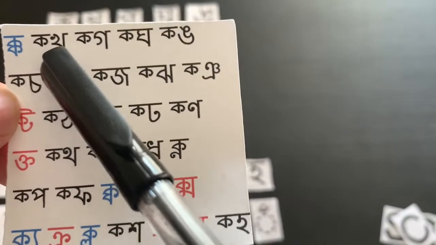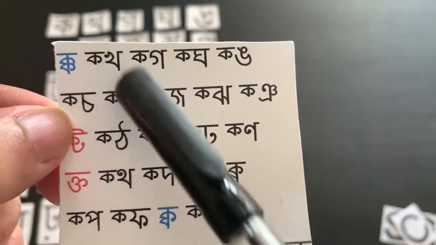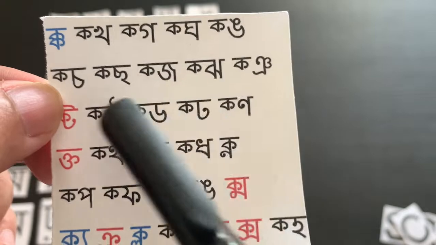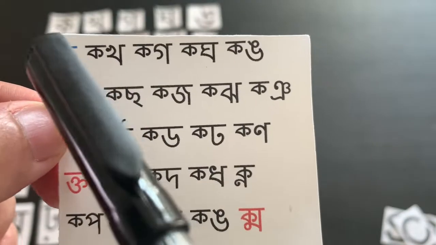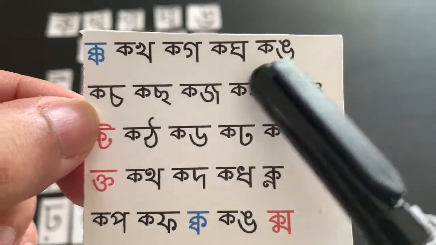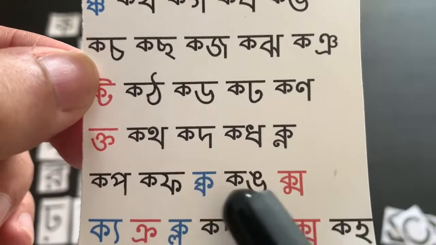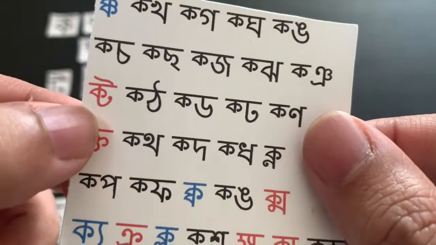So this ko is slightly smaller than the normal size, and that is something you will observe. So if you want to write a consonant cluster with ko, then make the first ko smaller compared to the second letter, and then look at the exceptions.